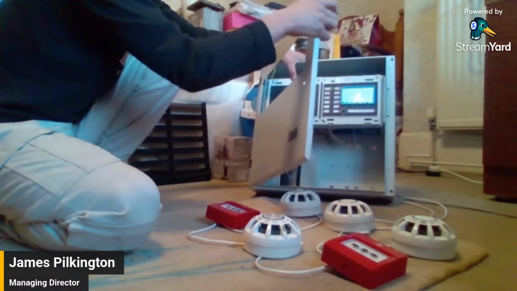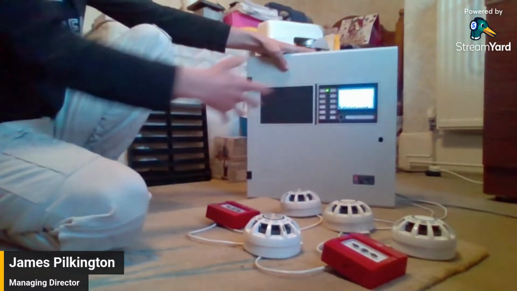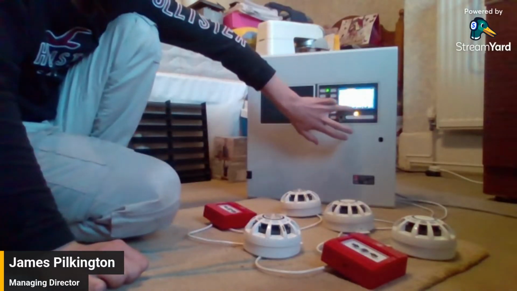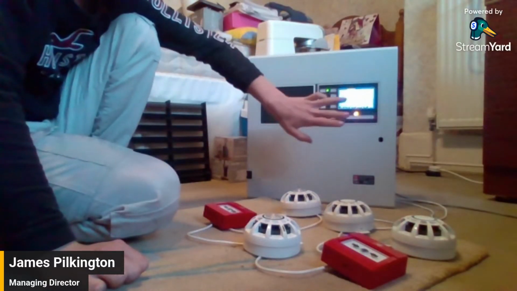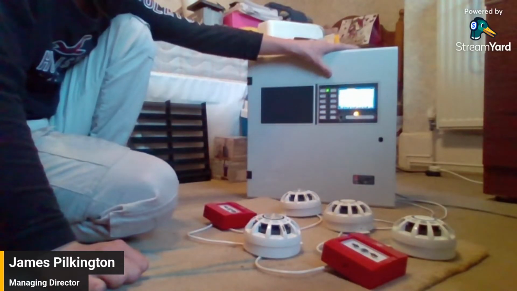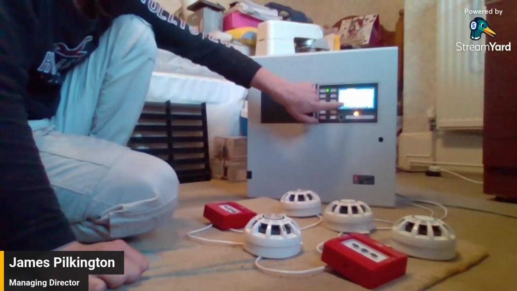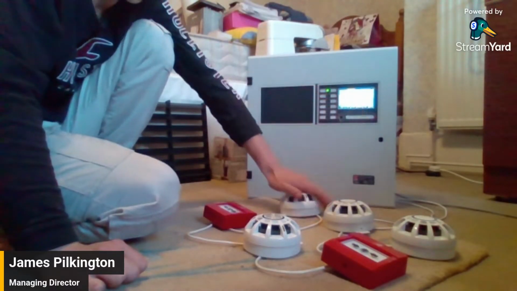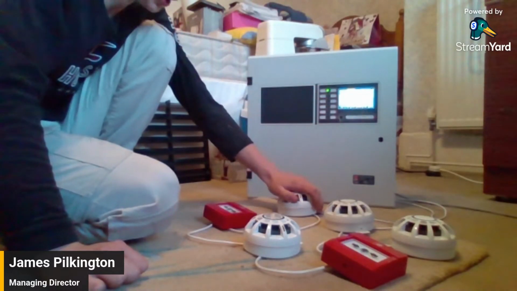So it's a bit difficult to see the screen while recording on a laptop, but I will talk through this. You'll have a fault pop up on the screen. The amount of faults you'll get depends on how many devices you've just connected to the loop.